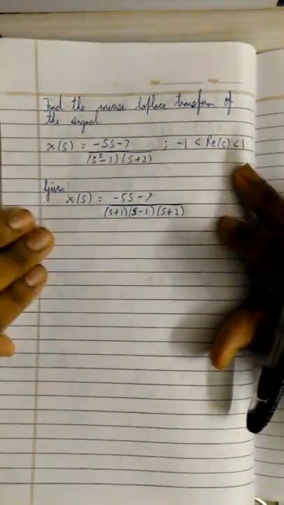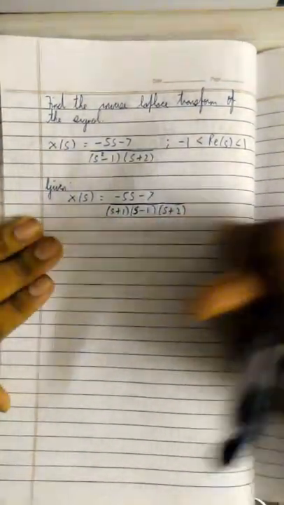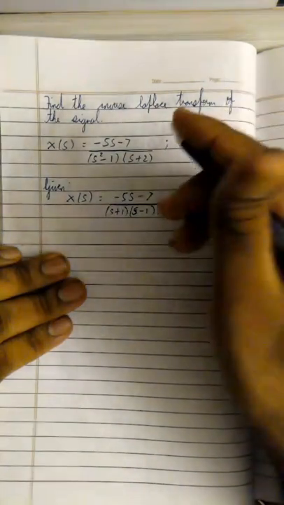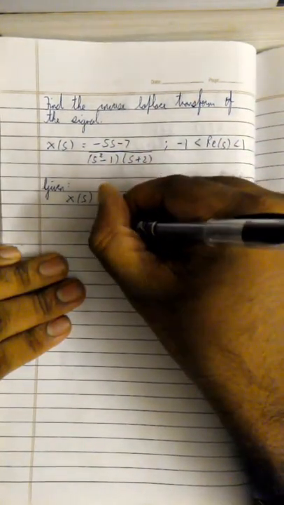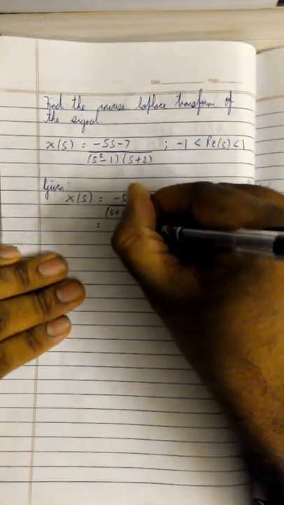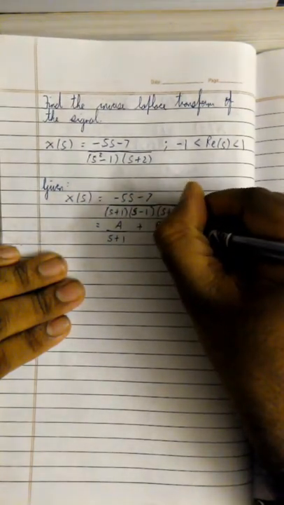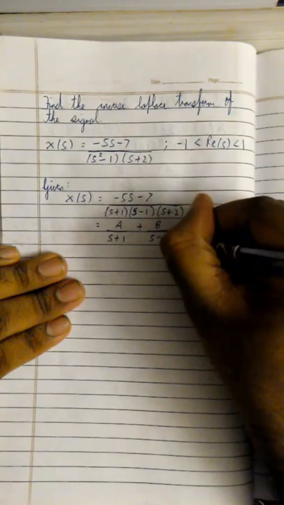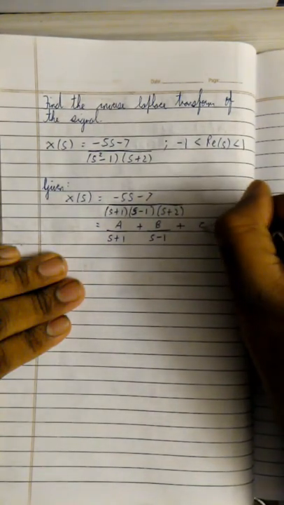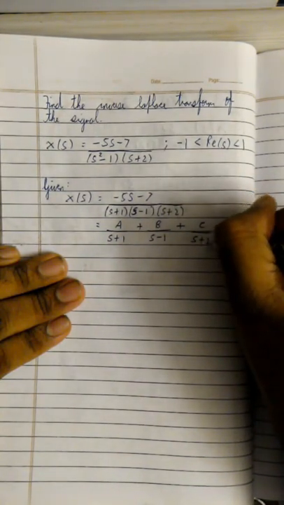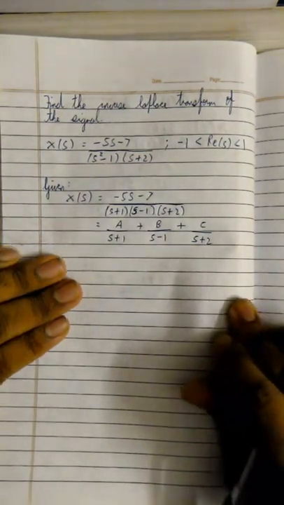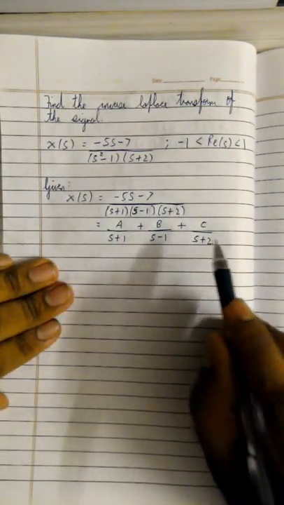Three factors, three distinct factors, three distinct poles. So I can now separate this into three terms. That is, I can write this as A by (s plus 1) plus B by (s minus 1) plus C by (s plus 2). Okay, now next I'm going to find the value of A, B and C.